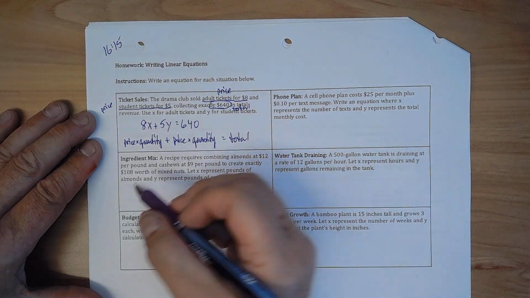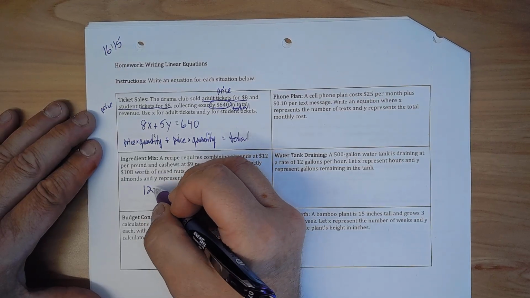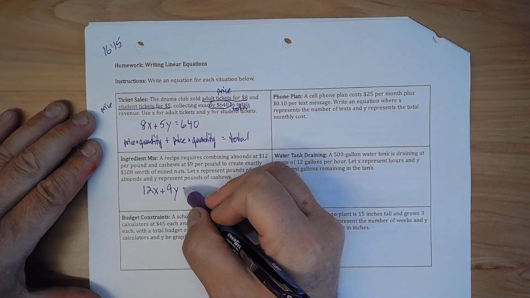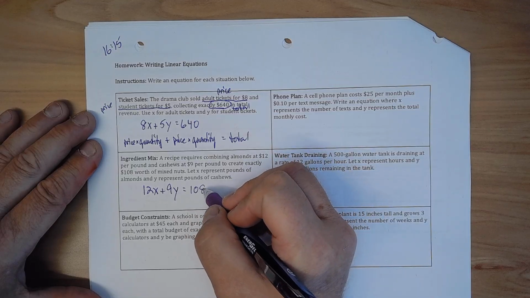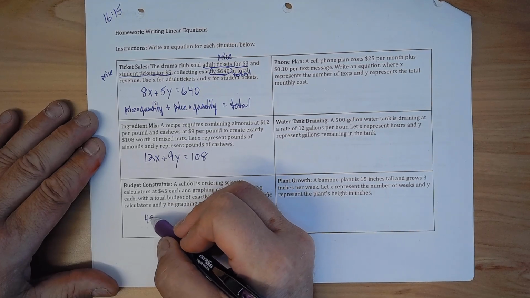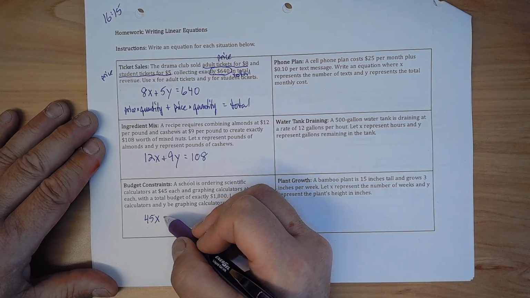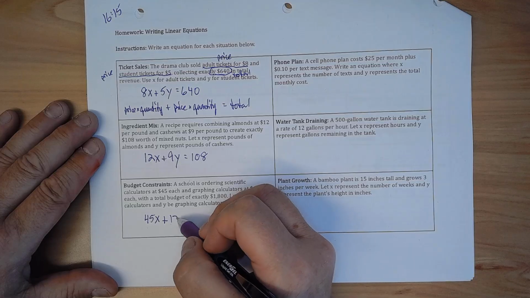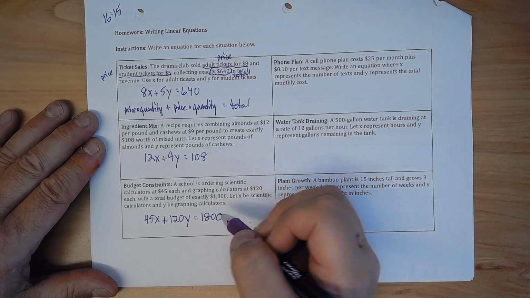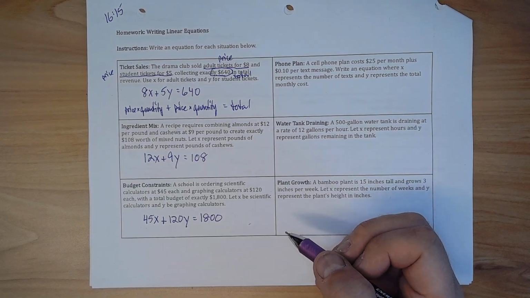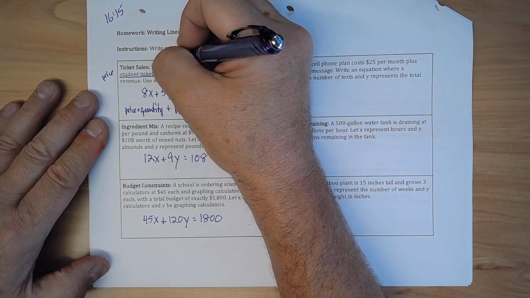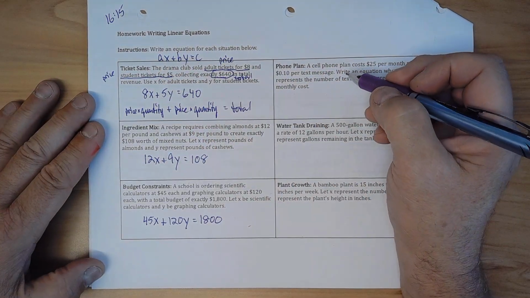So let's do these three. We see 12 times the pounds of almonds that we purchased, plus 9 times the pounds of cashews we purchased, which works out to $108 worth of mixed nuts. And we see $45 times the number of scientific calculators plus 120 times the number of graphing calculators equals the total amount spent on calculators of $1,800. Now, over here, this was our ax plus by equals c, our standard form equations.